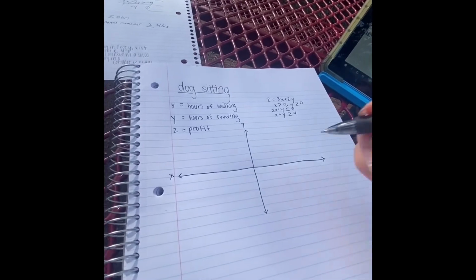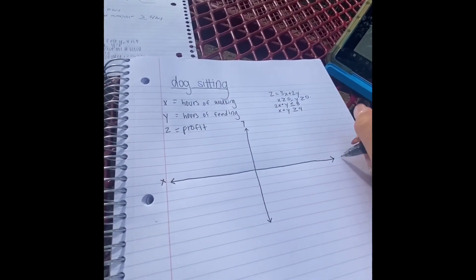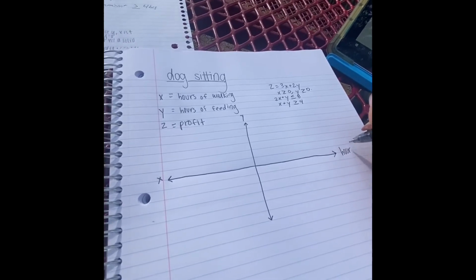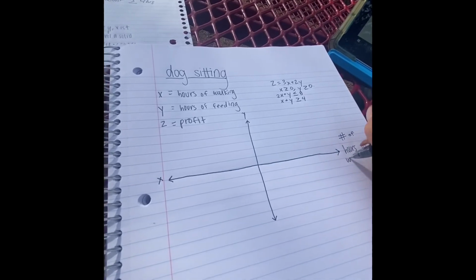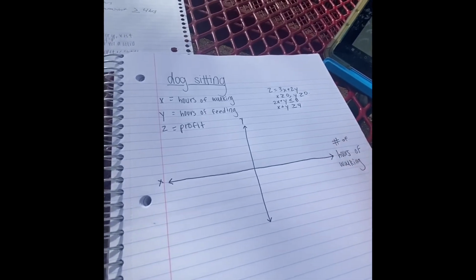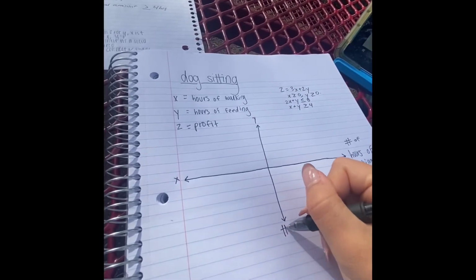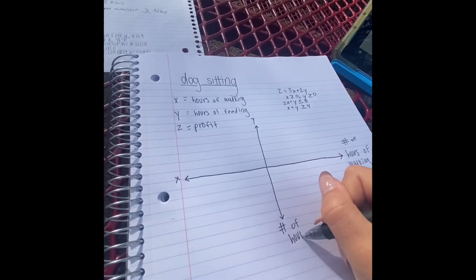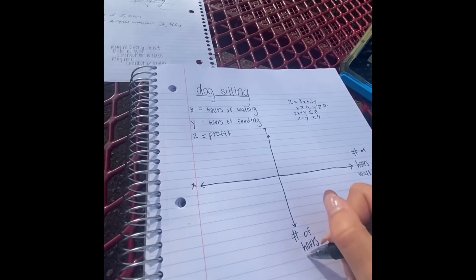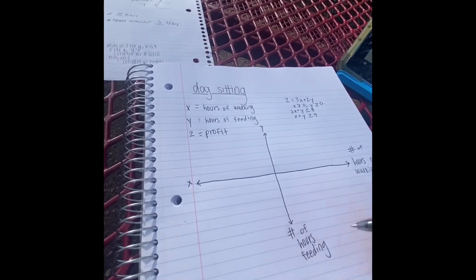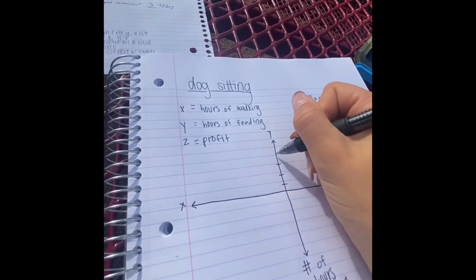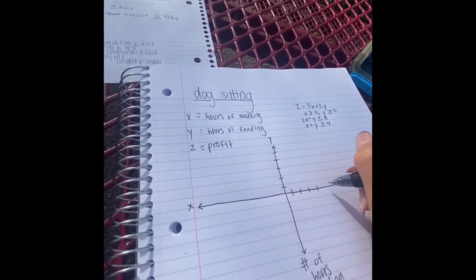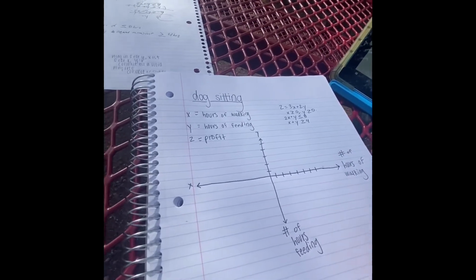Okay, so now on the graph, the x-axis equals the number of hours of walking a dog, and the y-axis equals the number of hours feeding a dog. And so if you were to plot out the points, the shaded region is going to be representing your income.